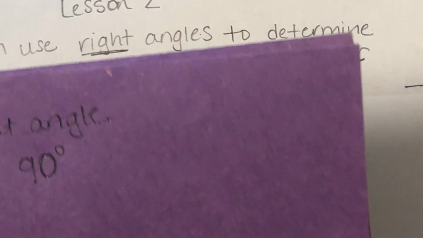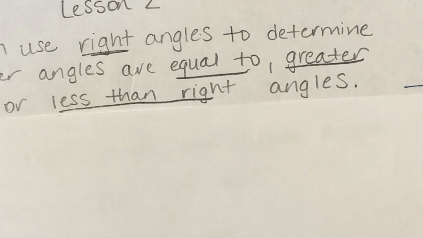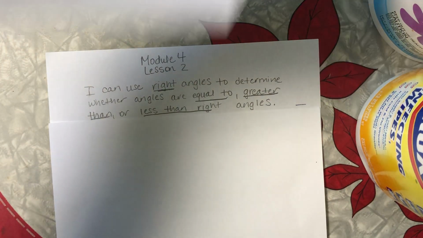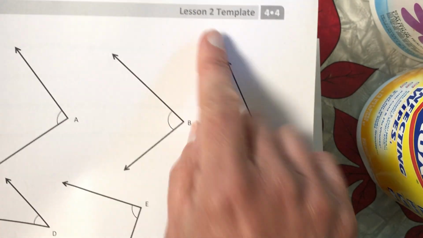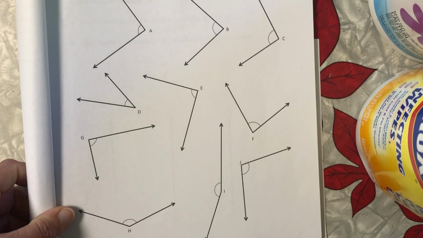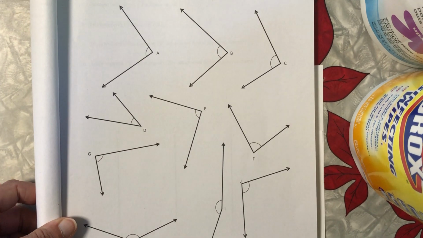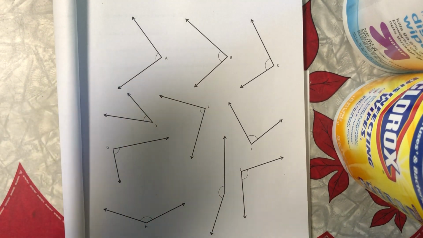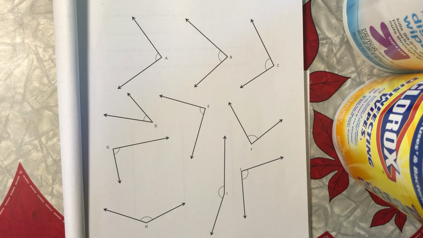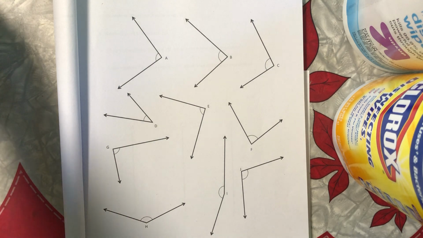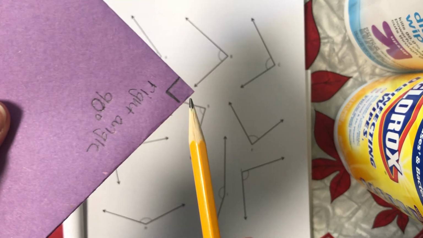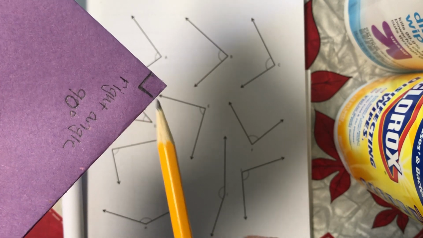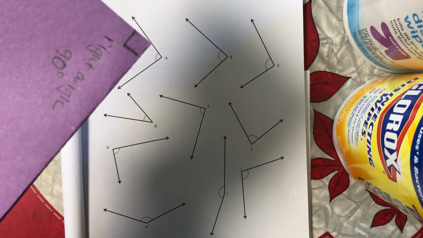Now in your book, we've got some pictures of different angles. So let's open up your Learn book. I'm on page 13, and it says Lesson 2 Template. What we're going to do is actually measure some of these angles, and see which ones of them are equal to, greater than, or less than a right angle. The important thing is I'm going to take the corner where I've marked this square, which indicates that this is exactly a right angle.